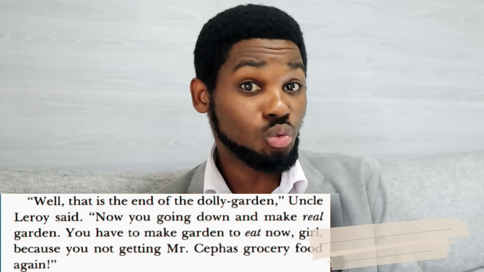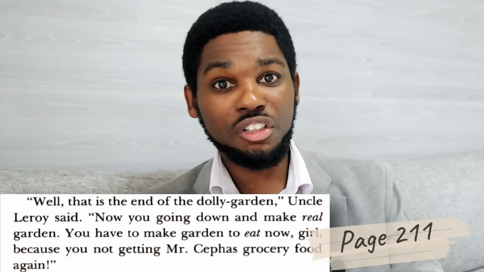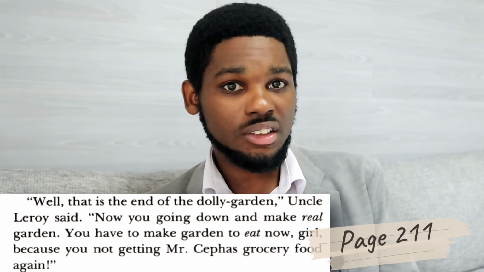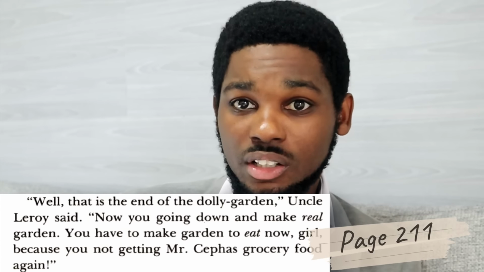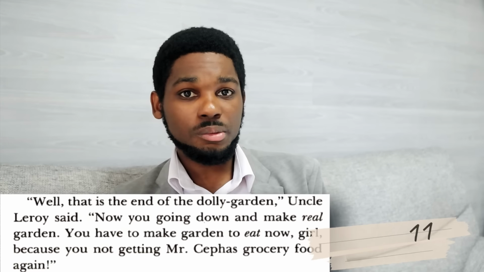We also see that this whole ordeal has changed and matured her. She upgrades from her dolly garden to a real garden, indicating that she's now doing serious farming, actually contributing to her family while helping to support herself. Uncle Leroy says, "You have to make garden to eat now, girl, because you're not getting Mr. Cephas's grocery food again." While her father would continue to buy school books and uniforms for her, he would no longer feed her or give her money for taxi fare.